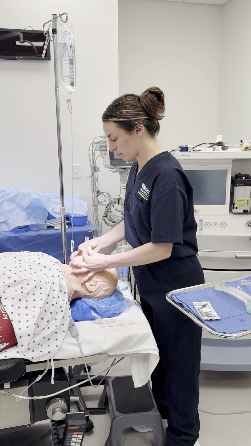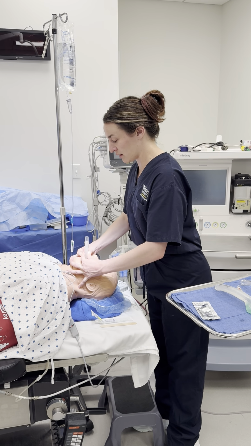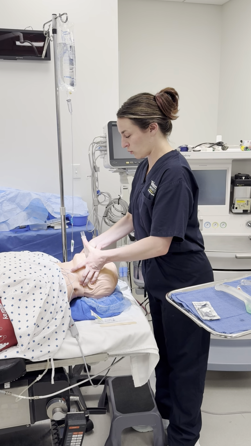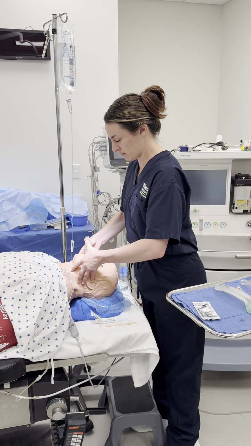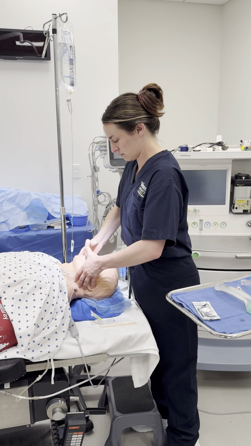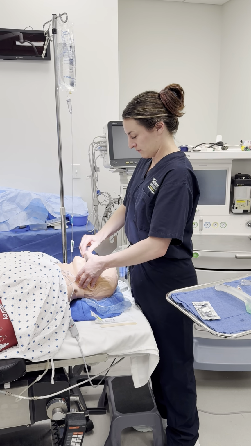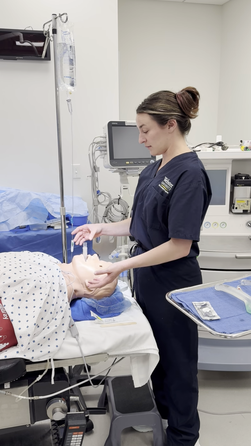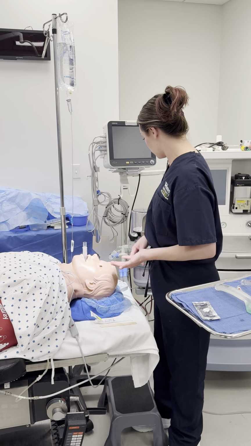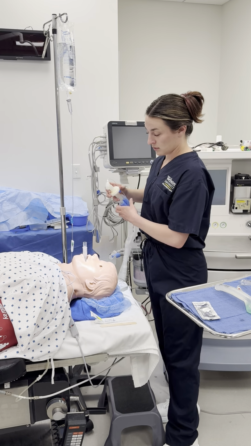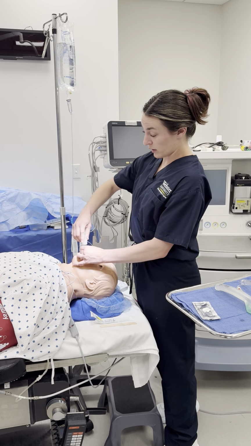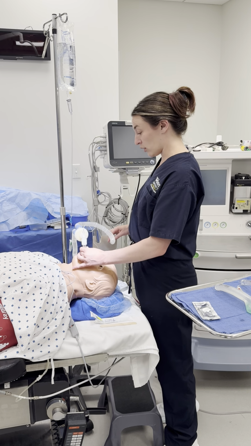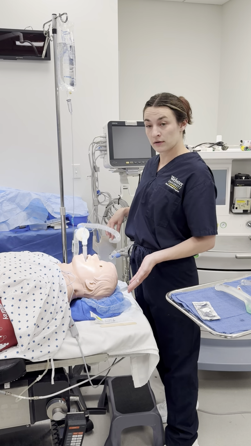One thing I like to do when placing my LMAs is to get behind the mandible and jaw lift like this while pushing down on the LMA to fully seat. Just like that. Now that the LMA is in place, the patient can breathe on their own. We're going to hook up our airway circuit so that we can give them oxygen while they're breathing spontaneously. We can also deliver anesthetic gases through here.